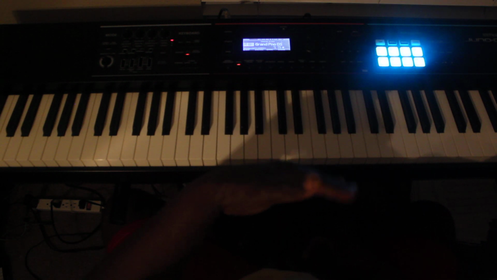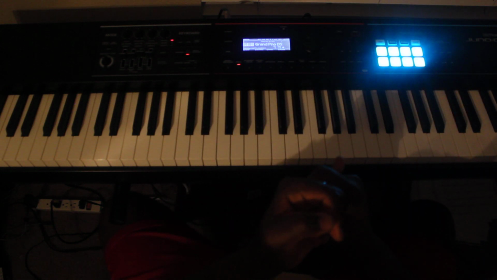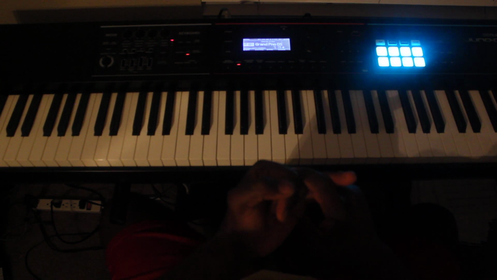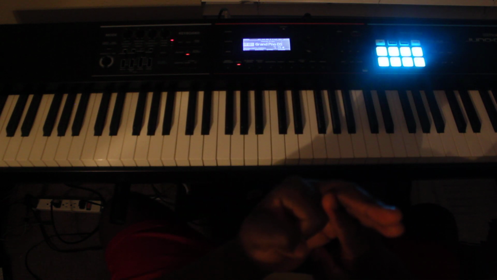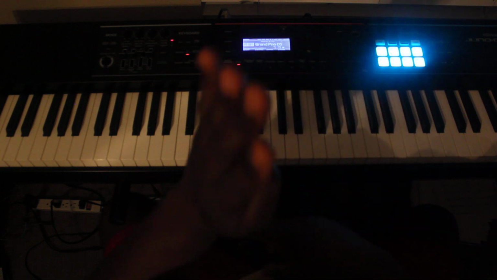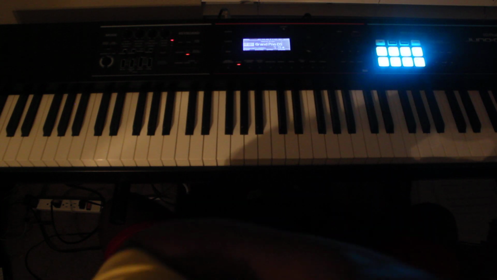So for this lesson, how to figure out progressions to any song, I'm going to go over, I would say, four main parts. First of all, bass lines. Second, what we call diatonic scale, diatonic harmony. The third, diatonic triads, and then the fourth, diatonic sevenths.